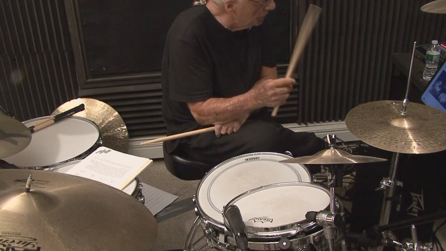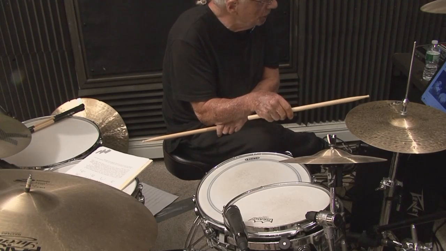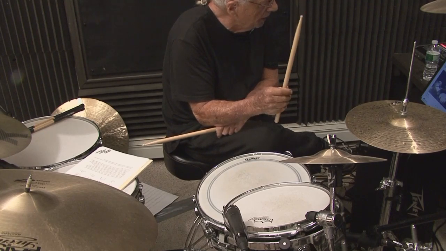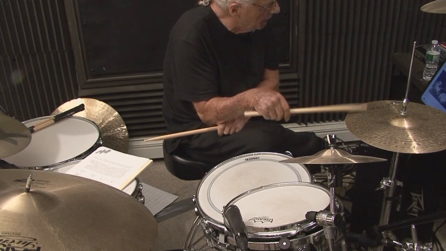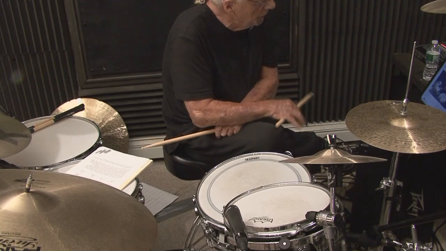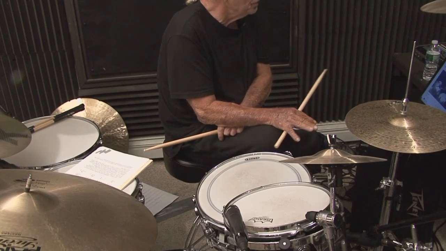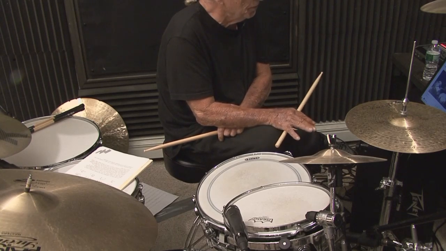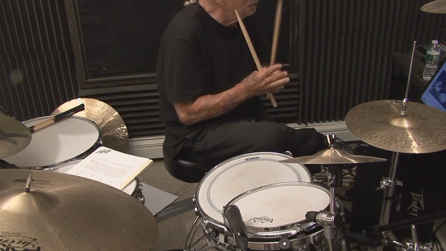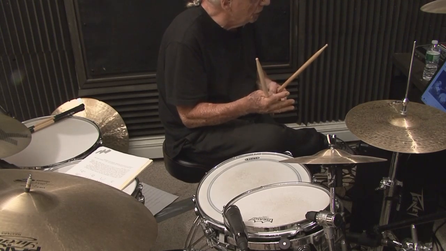Now there's a reason why I'm counting it as one E and two E and three E and four E and, as opposed to one and two and three and four and. I just played the same thing, but I have two different concepts there, two different counting systems. And there's a reason why you want to count the 16th note count, because it's going to give you a tremendous amount of possibilities of playing the bass drum between the 1 and 3 or the 2 and 4 or whatever manipulation that you'd like.